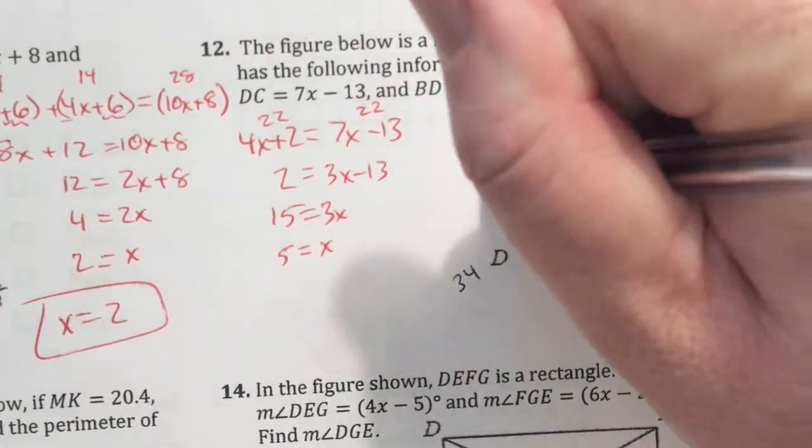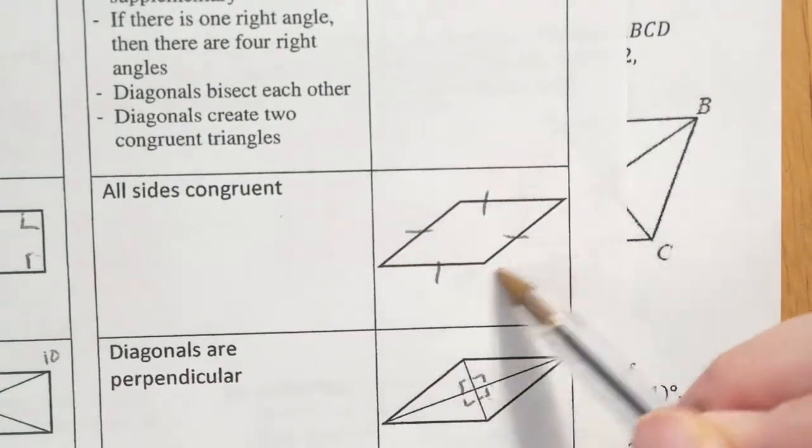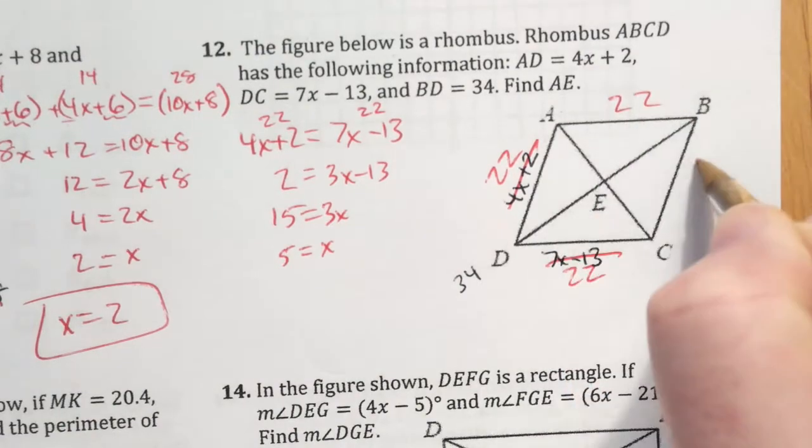So this right here is 22, that's 22. And remember, if we have this one side, we have all 4 sides. So all these sides are 22.